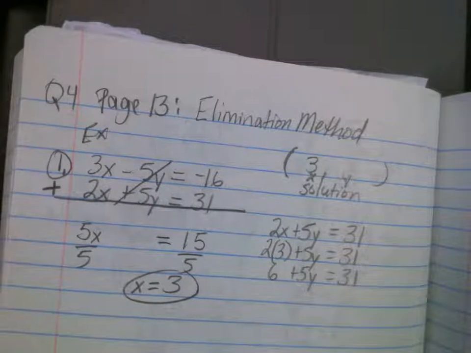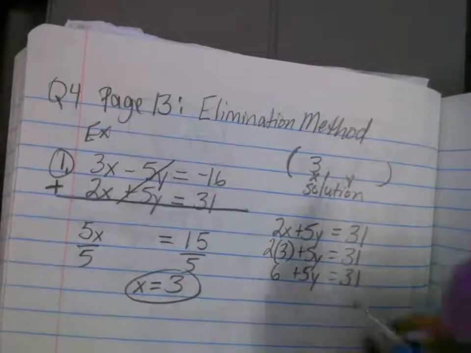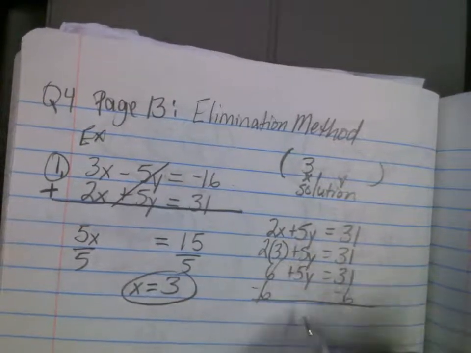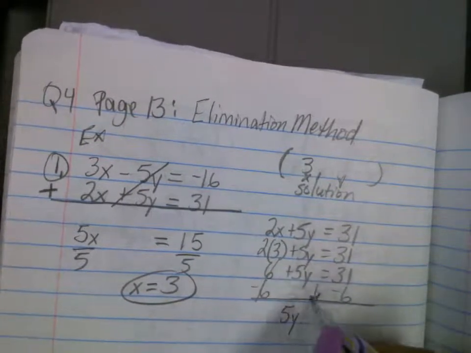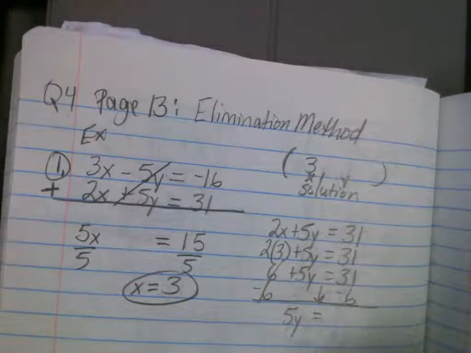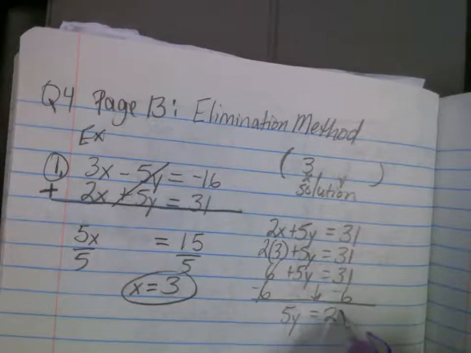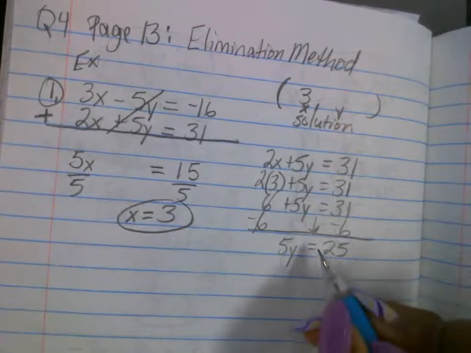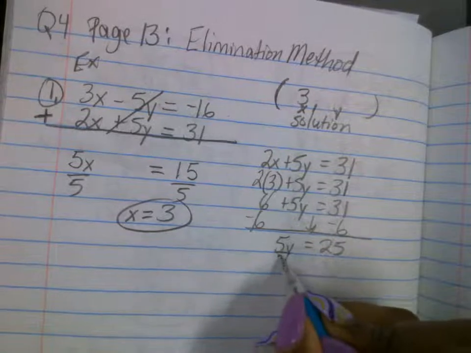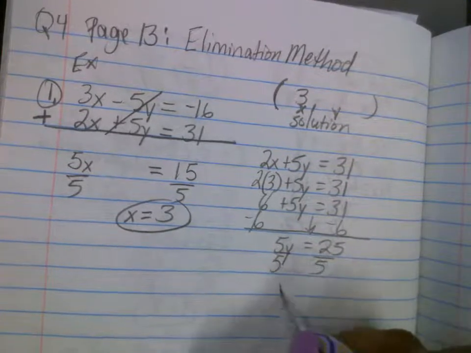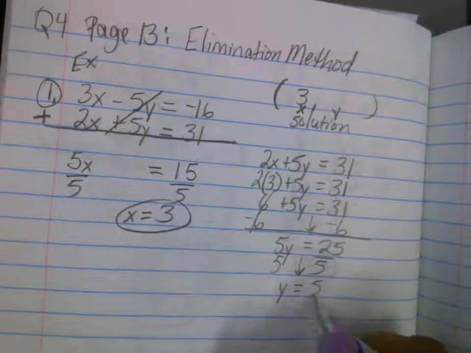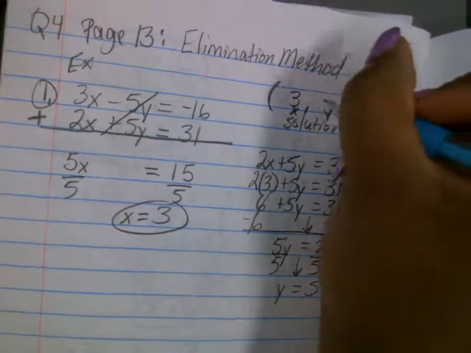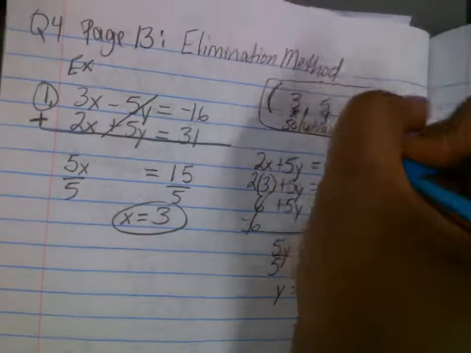All right, so now how do I get y by itself? Subtract 6 on both sides. This is gone, and I'm left with 5y is equal to, what's 31 minus 6? 25. Okay. So now what am I going to do to get y by itself? Divide both sides by 5. So when I divide by 5, that gives me y is equal to what number? 5. So what's my solution here? 3, 5. This is the point in which they cross.